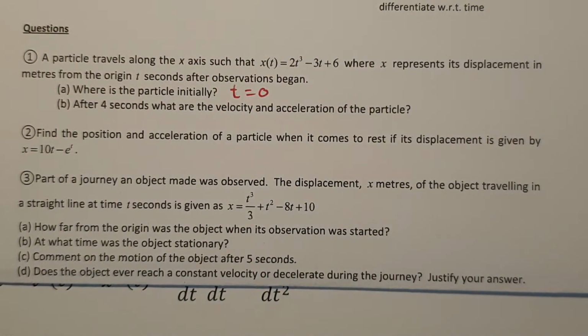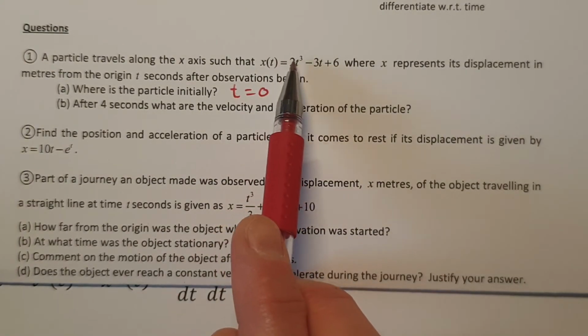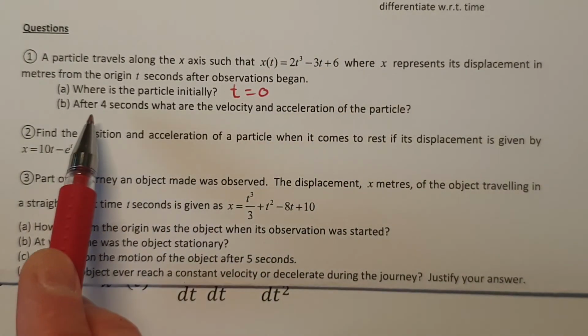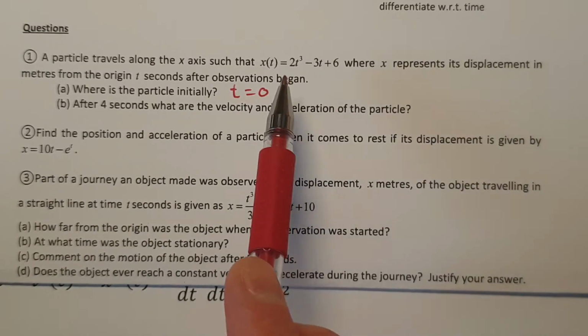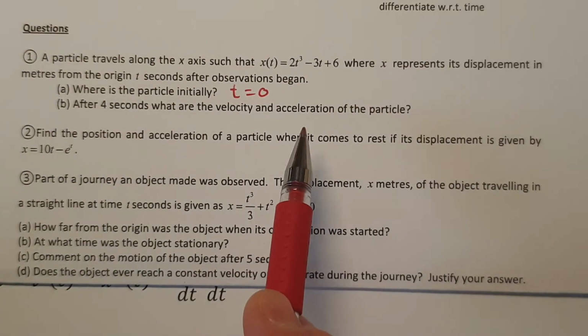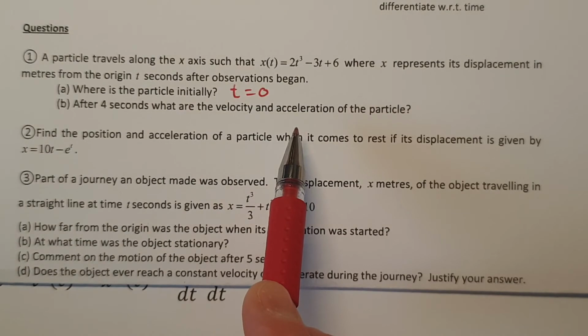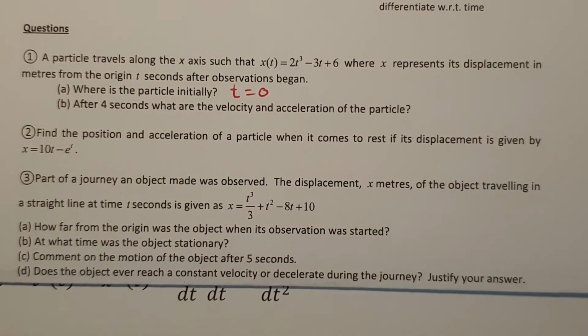For part B, after 4 seconds, what are the velocity and acceleration of the particle? So to find the velocity, you're going to have to take the derivative here and then sub in t is 4. And for acceleration, you're going to take the second derivative and then sub in t equals 4. So that's going to give you your answers for that one. For number 2, you've got to find the position and acceleration of a particle when it comes to rest, if its displacement is given by that. So you basically just have to take the second derivative in order to find out what the acceleration is going to be.